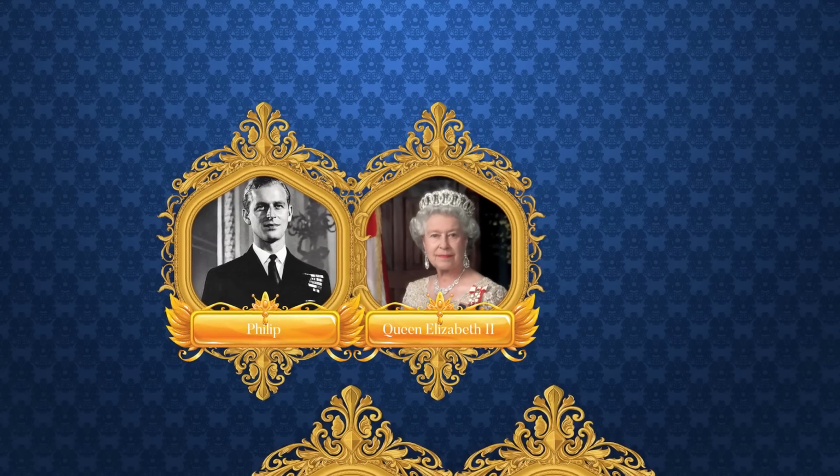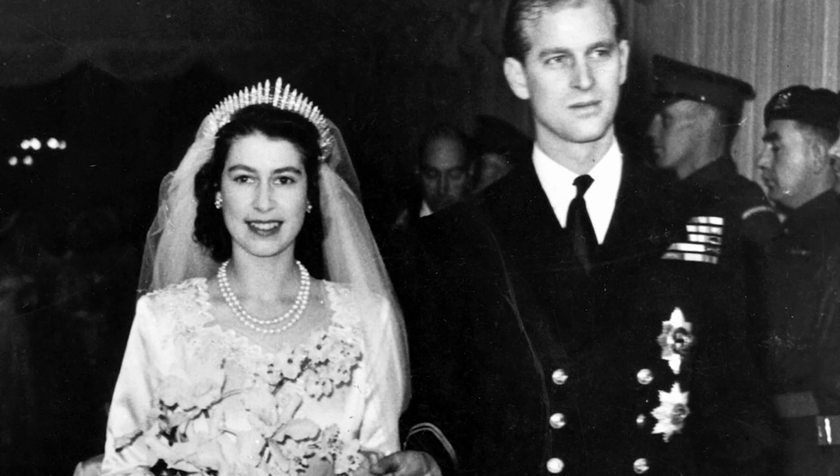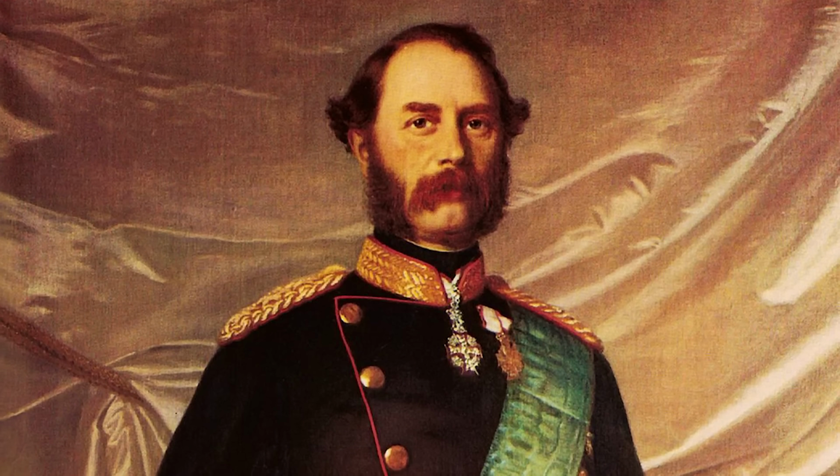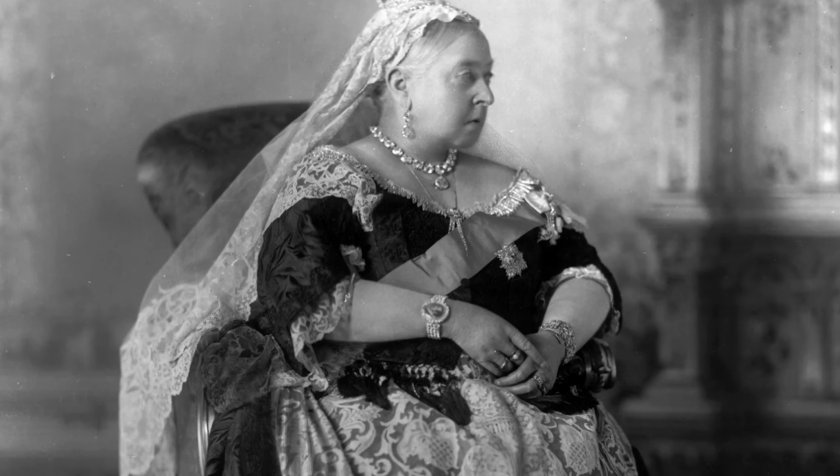But here's where the family tree gets a little overgrown. These two are actually second cousins once removed through King Christian IX of Denmark, and third cousins through Queen Victoria, the great-great-grandmother of Queen Elizabeth II.